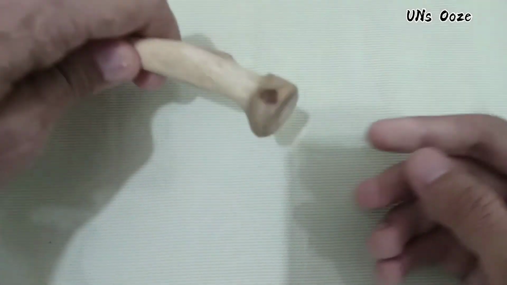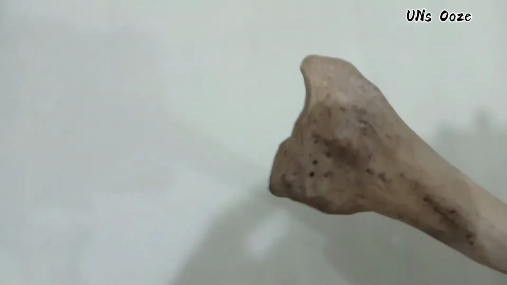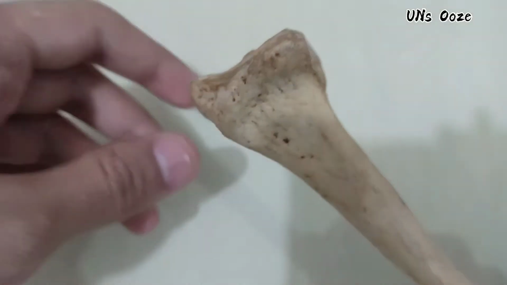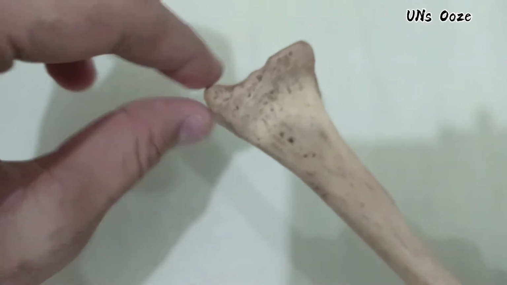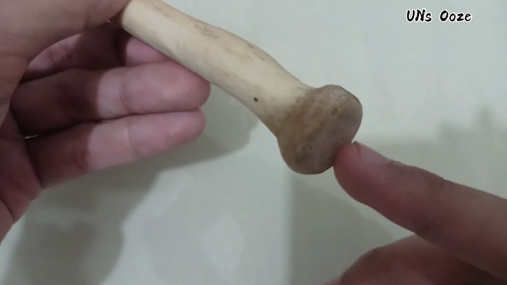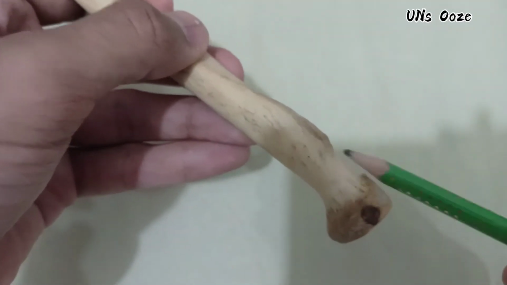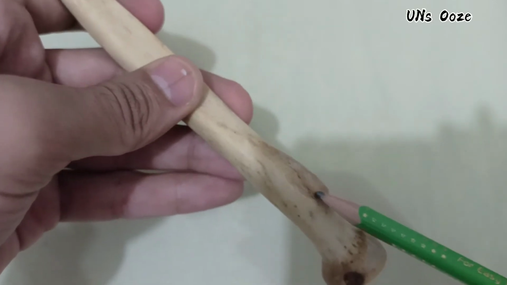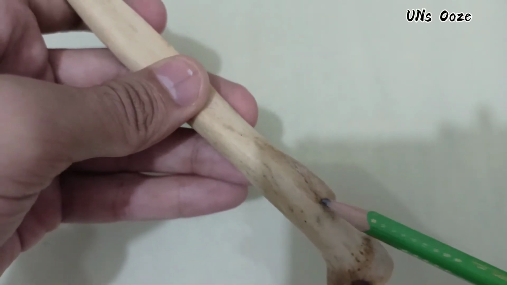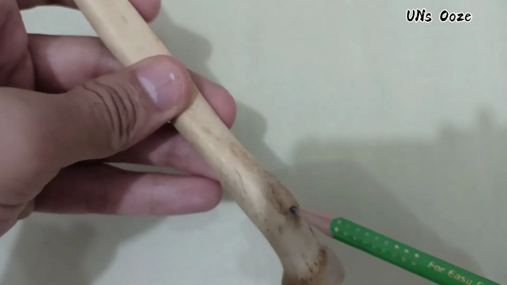So basically, you see the radius has got an upper end and a lower end, and literally it is projected downwards. At the upper end there is an articular disc which articulates with the humerus bone, and a constricted neck. You see here, this is the constricted neck. Okay, and on this side, on the medial aspect, there is a radial tuberosity. This rough area is known as the radial tuberosity.